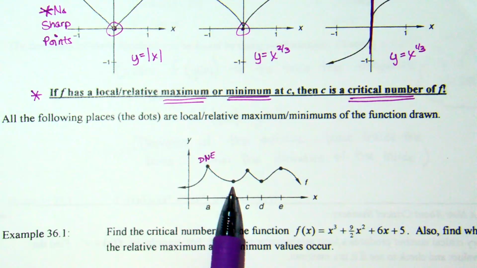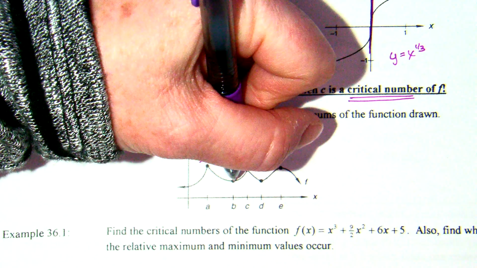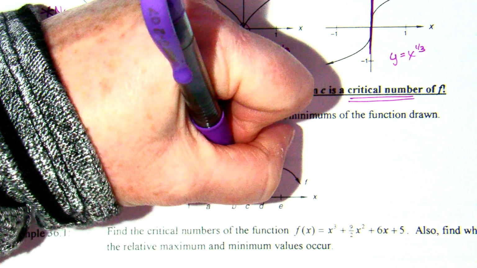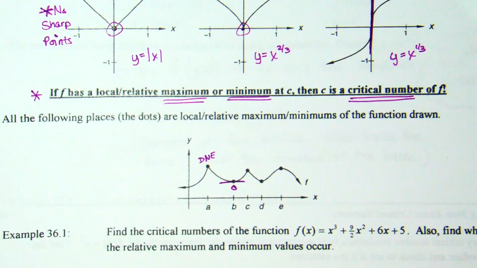What about at point B? Is that a sharp point? No, it's a what? It's a minimum. And what happens at a minimum to the derivative? It's 0. Because remember, on a minimum or a maximum, the tangent line you draw would be horizontal. And what kind of slope does a horizontal line have? 0. So at point B, there's an example where the derivative equals 0 because it's a horizontal tangent line which has a slope of 0.